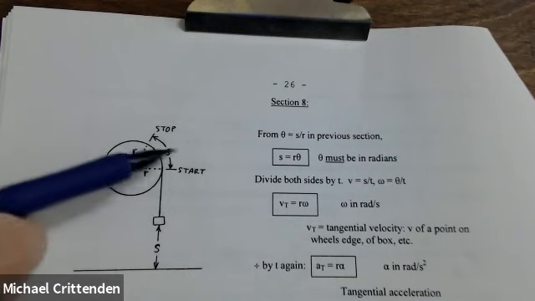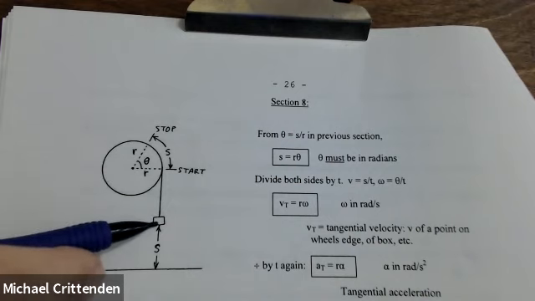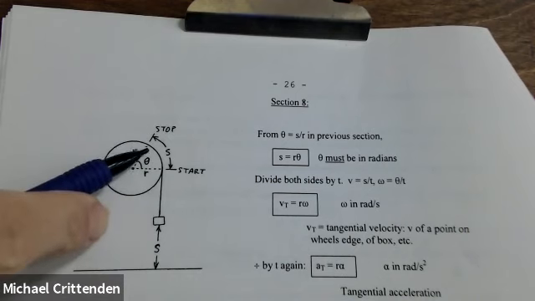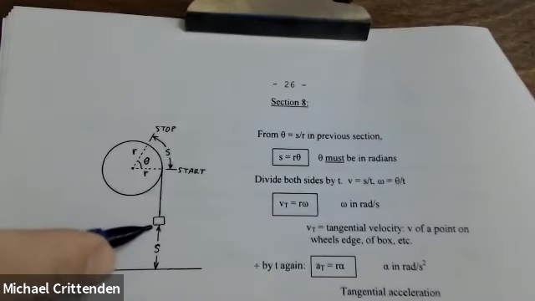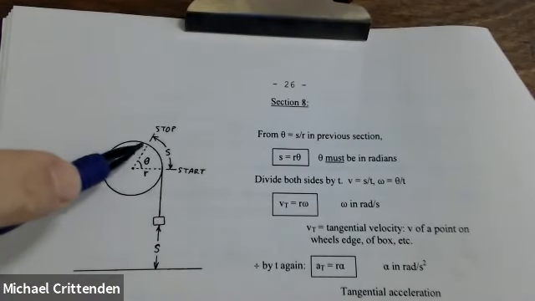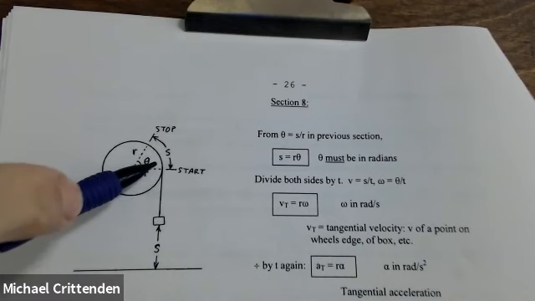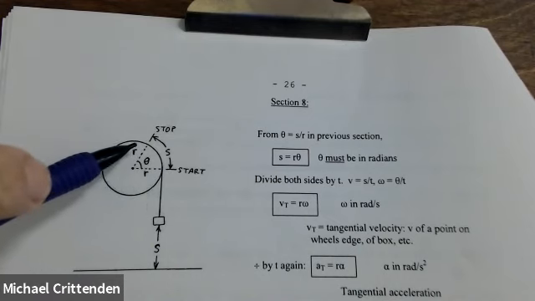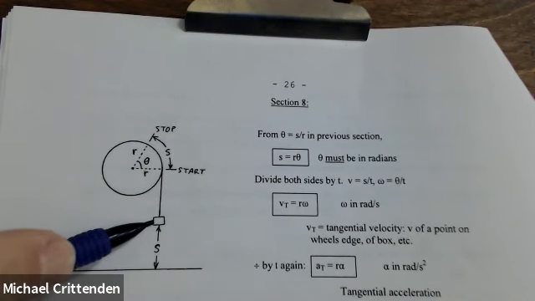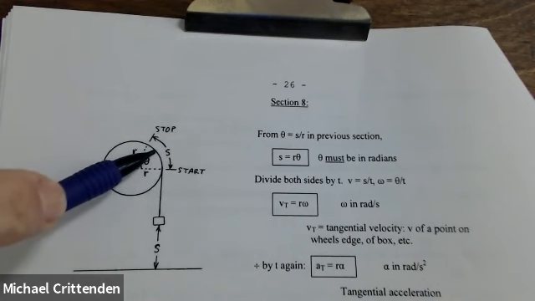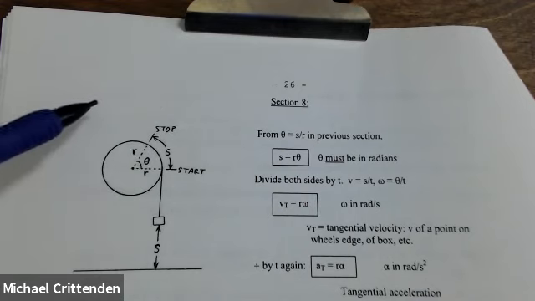Now, the distance moved by the box S is the distance moved by a point on the edge of the wheel. The velocity V of the box is the velocity of a point on the edge of the wheel. And that's fairly straightforward. With the acceleration, the acceleration of the box is one component of the acceleration of a point on the edge of the wheel. Like if there was a piece of chewing gum stuck to the edge of that wheel, it would, draw a picture.